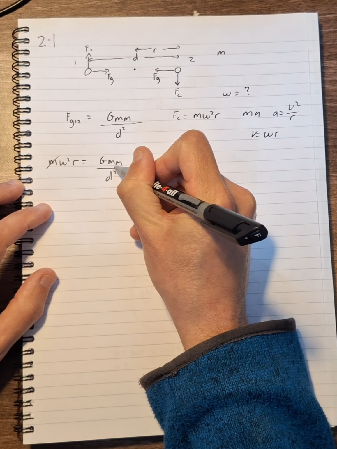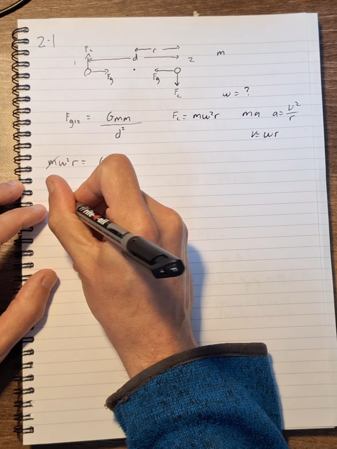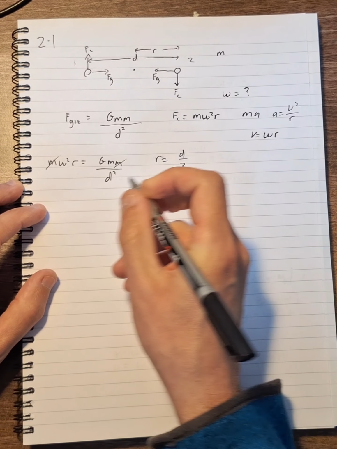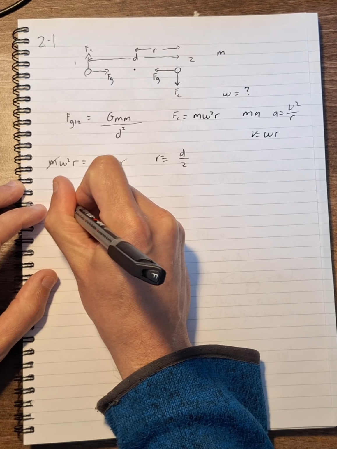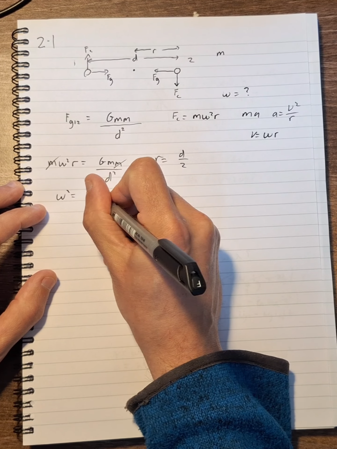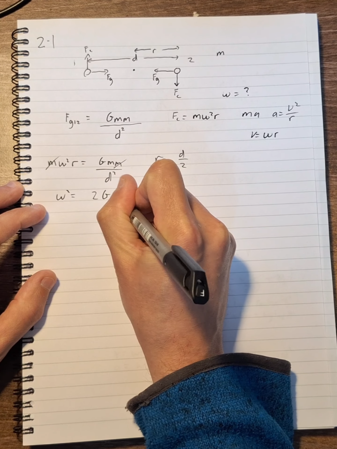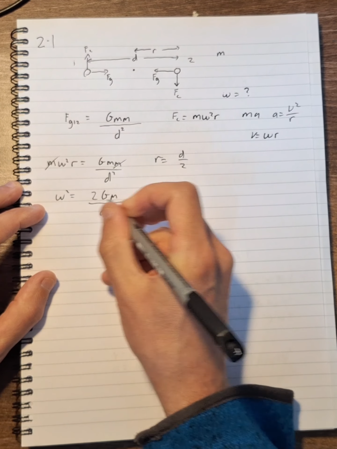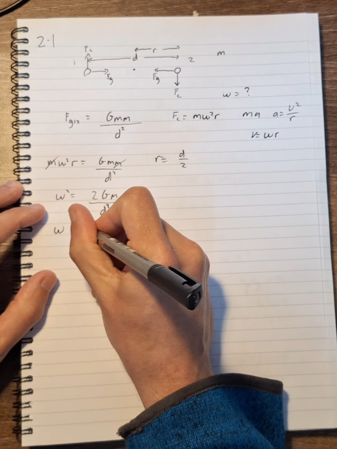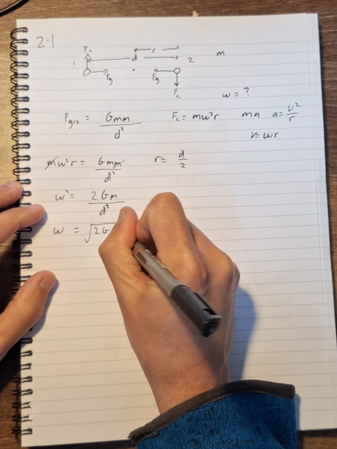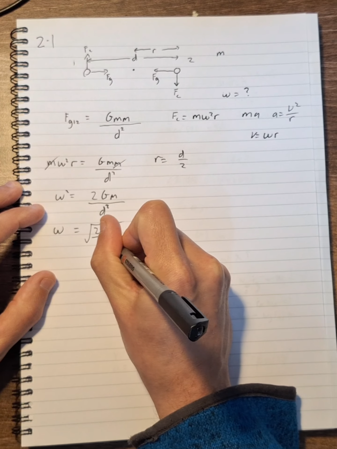Cancel one of the m's. r equals d over 2. So we have w squared equals 2Gm over d cubed, and then angular velocity equals the root of 2Gm over d cubed.